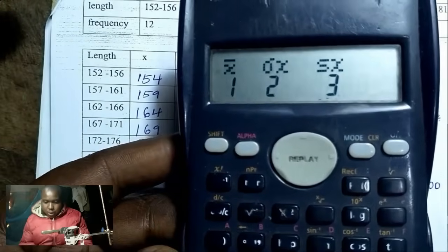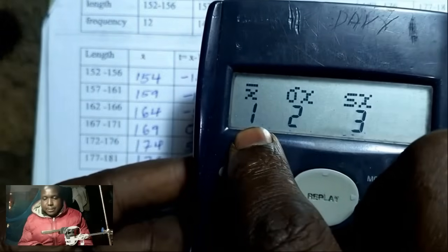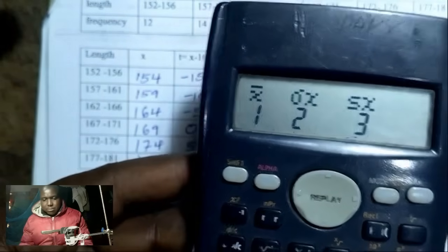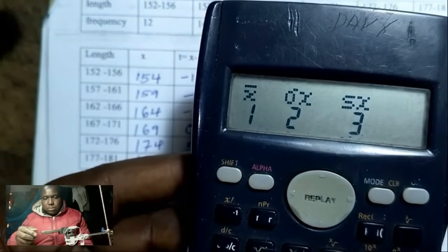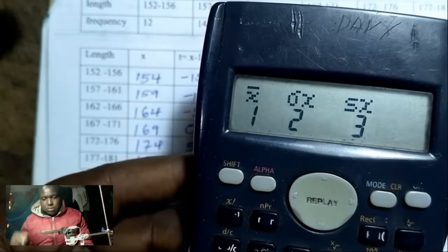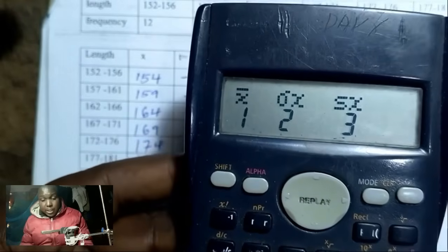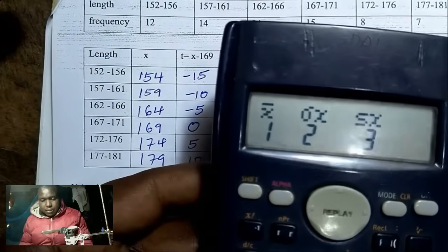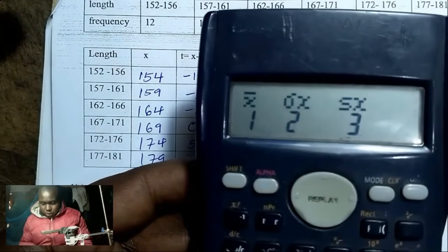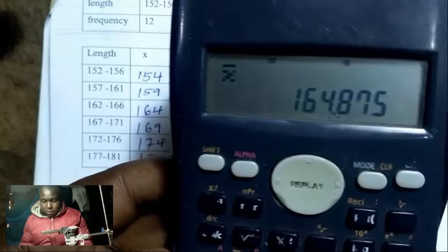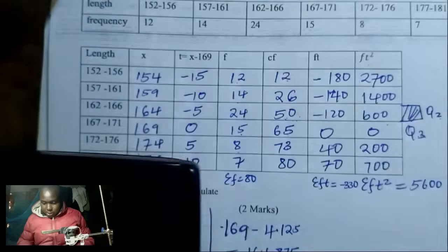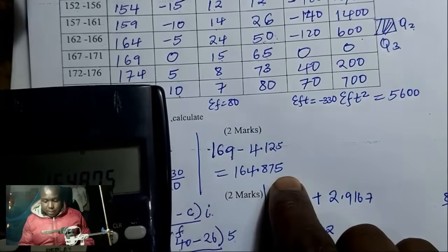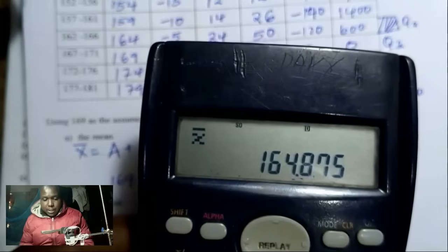Shift 2. The first one is the mean. So this is the mean. If you press 1 equal sign, it will give you 164.875, and that is what we had here.